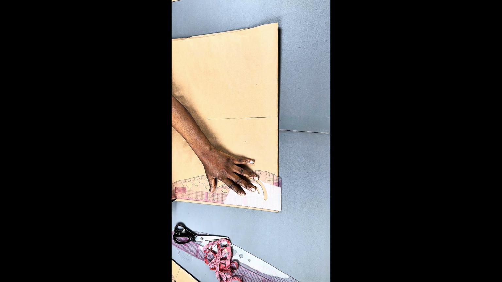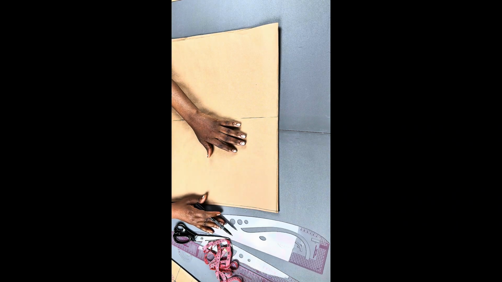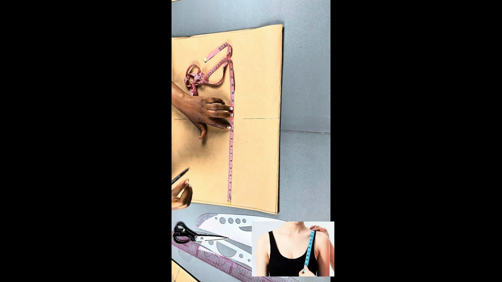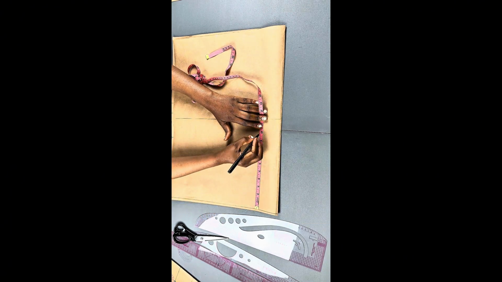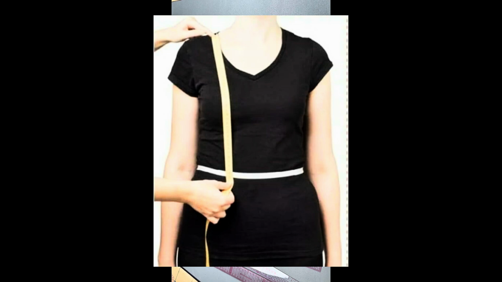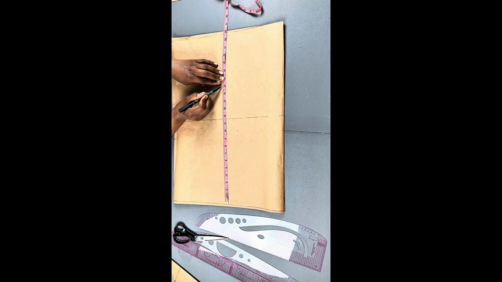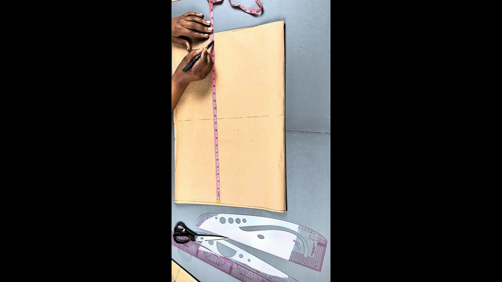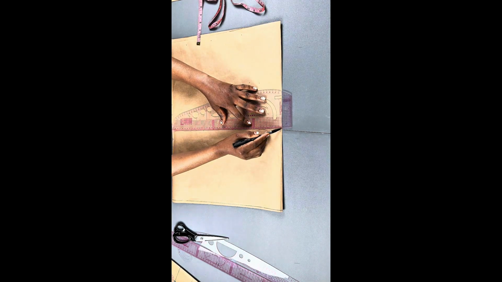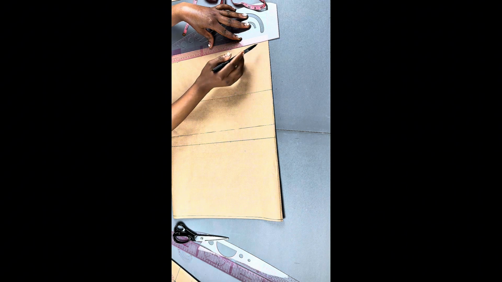Then I'll rule a straight line which will stand as my starting point. After then, I'm going to take my shoulder to nipple measurement, as you are seeing me doing in the video. I will take shoulder to waist measurement and shoulder to blouse length measurement, the full length of my top. After then, I will use a ruler to connect the lines together, just as you see me do in the video. After connecting the lines together, I ensure I label each line so that I won't get confused. You can as well do that, label it with anything you understand.